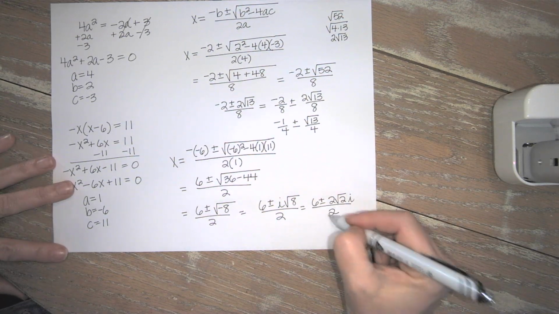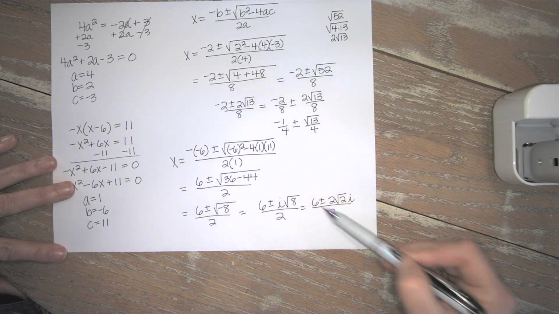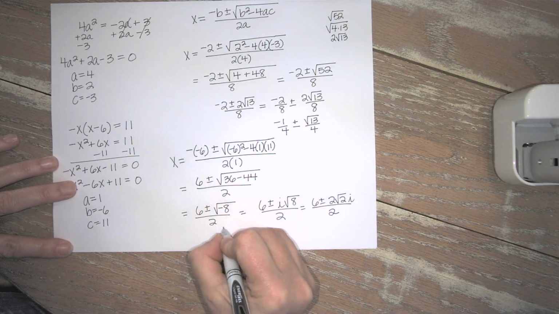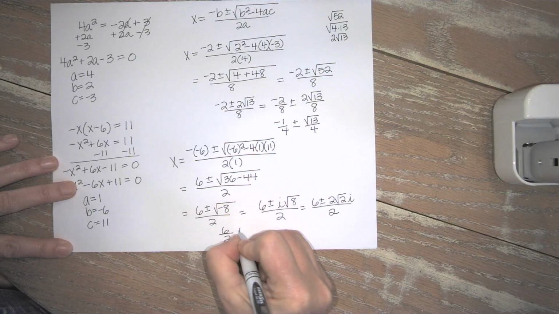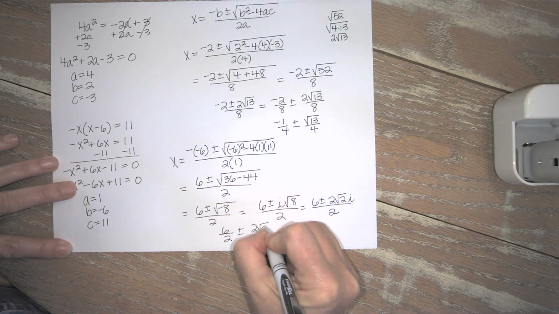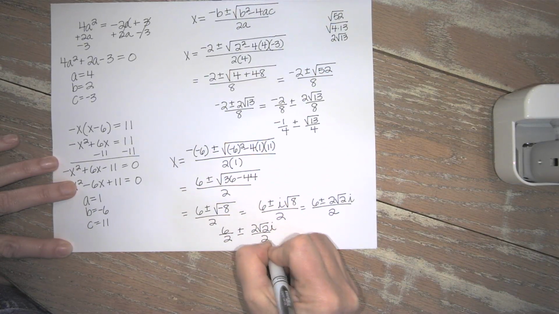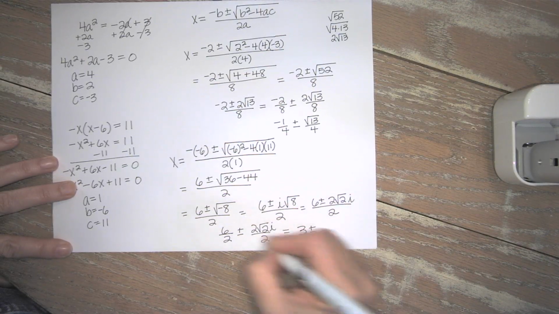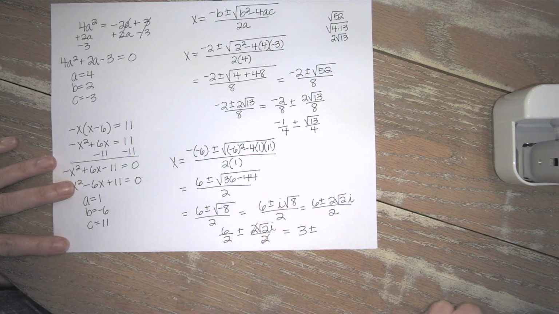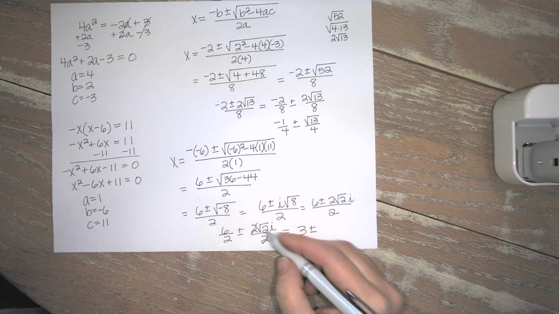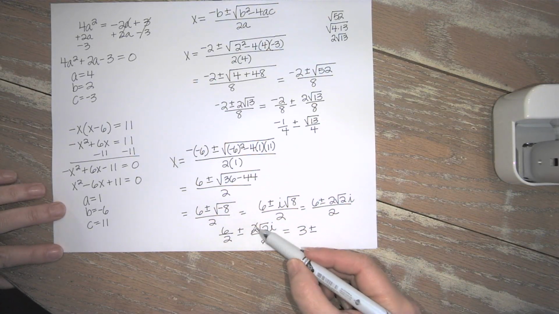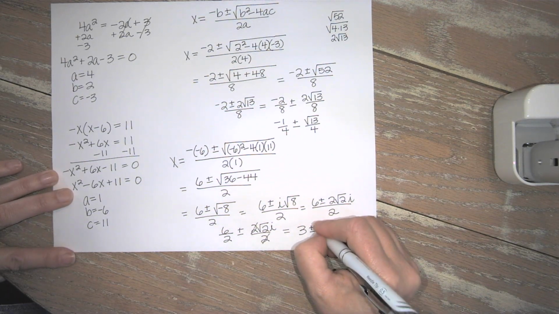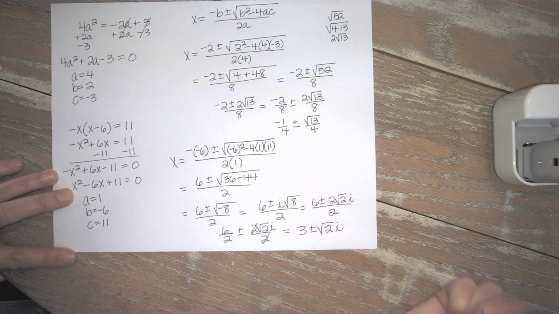And then, like I did up here, you can separate these so that you can simplify them, if that makes it easier for you. All right, 6 over 2 is equal to 3. Here the 2's would cancel. You cannot mess with the 2 that's under the radical, but these 2's on the outside, 2 over 2 is 1. So we just end up with 3 plus or minus the square root of 2i.